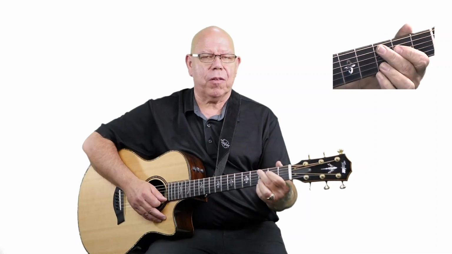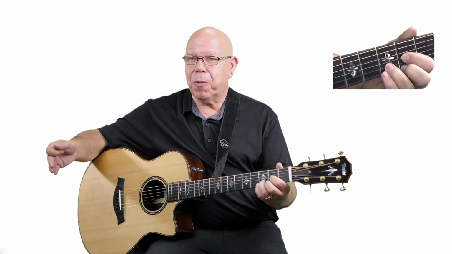So that 5-1, that D to G, is really what tells us what key we're in. In that case, it's the key of G major. And like I say, sometimes it will be a 5 chord at the beginning and the end of the progression. It doesn't resolve till we get back to the beginning.